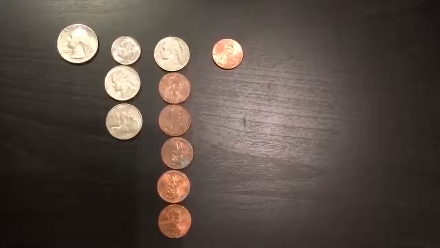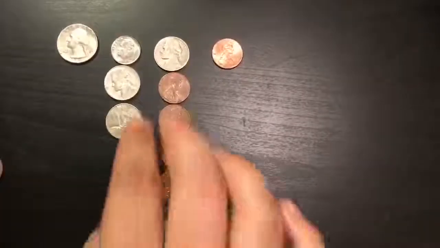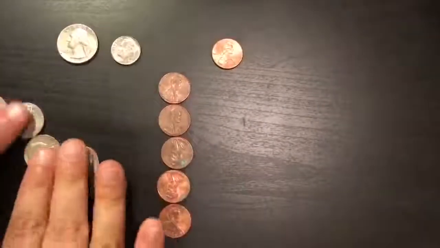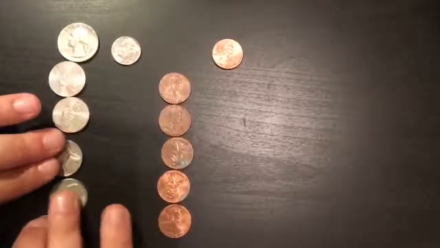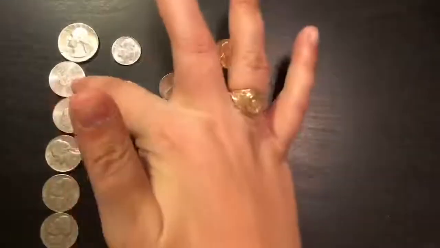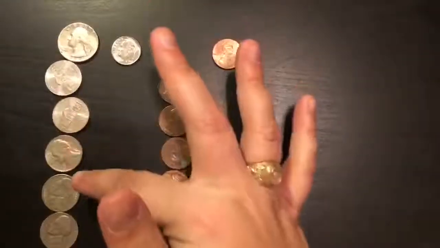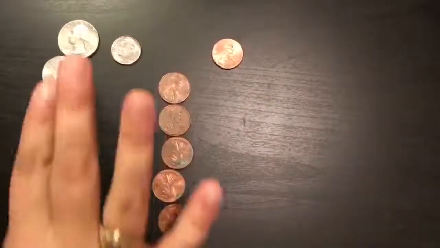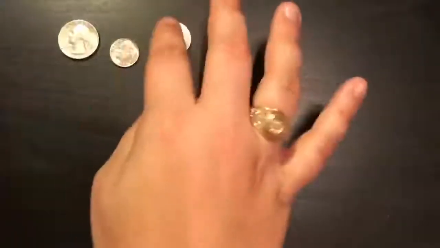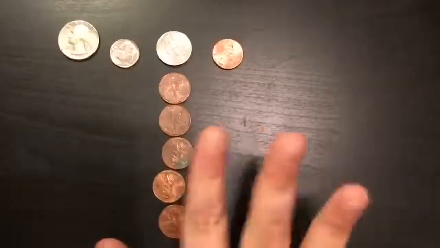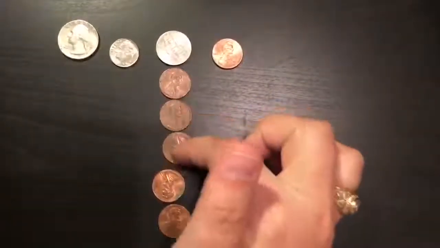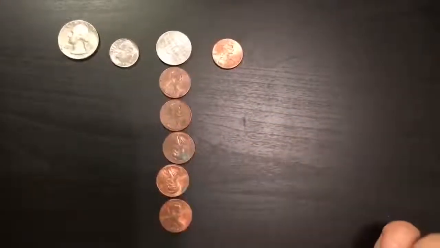So if you had 5 nickels, you would see that they equal 25 because you'd count 5, 10, 15, 20, 25. So if you count by fives, that would give you your number. Just like with our pennies, we count by ones. 1, 2, 3, 4, 5.